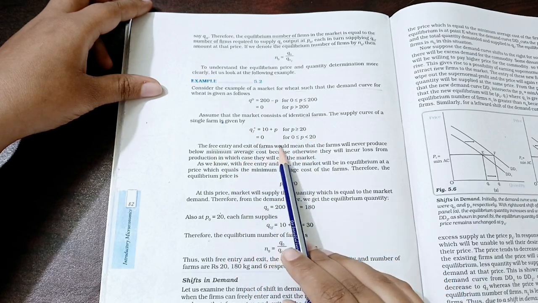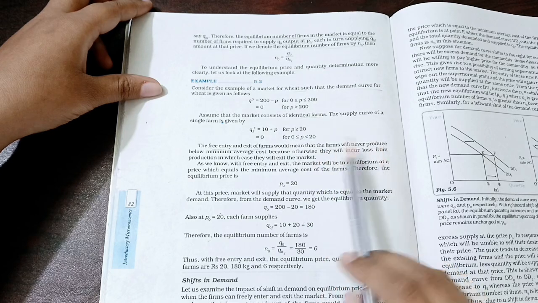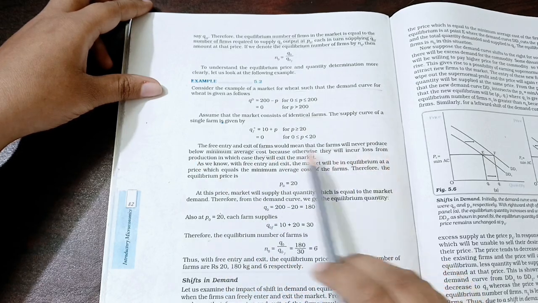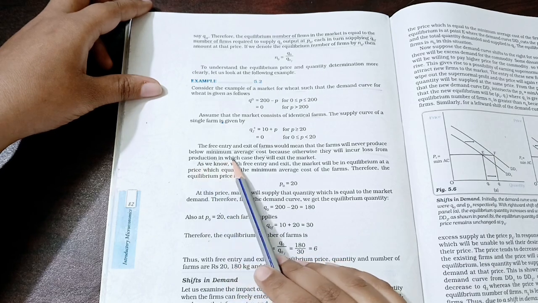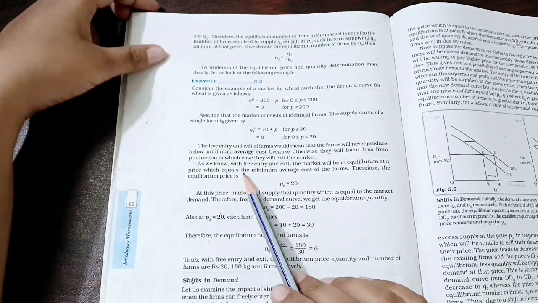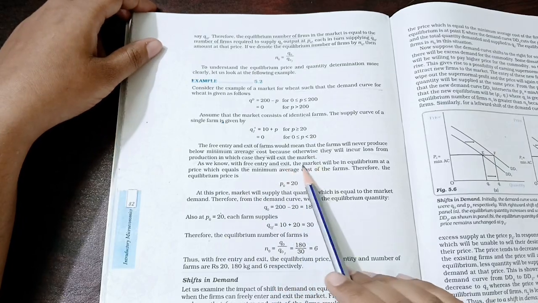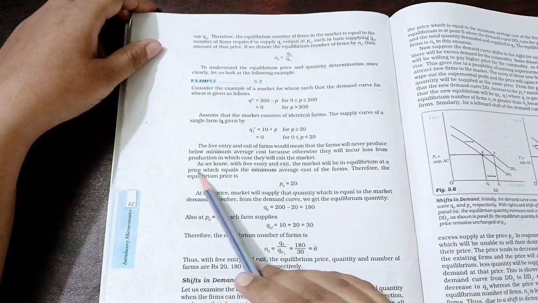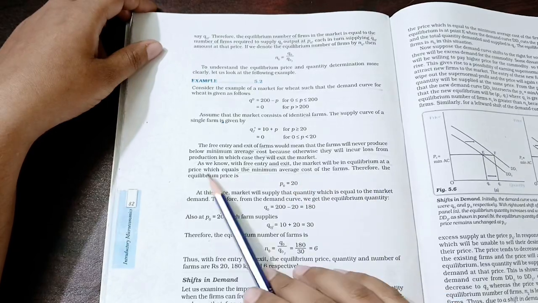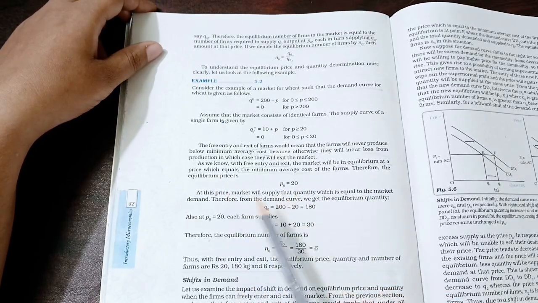The free entry and exit of firms would mean that the firms will never produce below minimum average cost, because otherwise they will incur loss from production, in which case they will exit the market. As we know, with free entry and exit, the market will be in equilibrium at a price which equals the minimum average cost of the firms. Therefore, the equilibrium price is P0 equals 20.